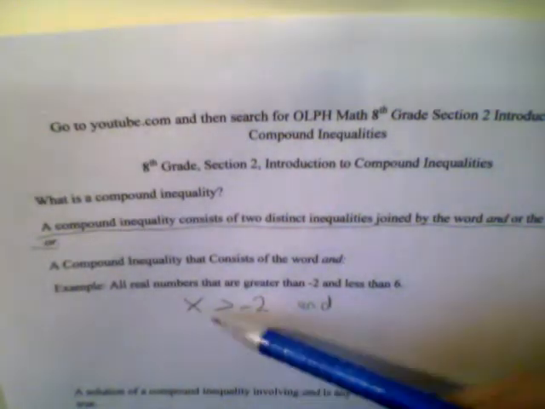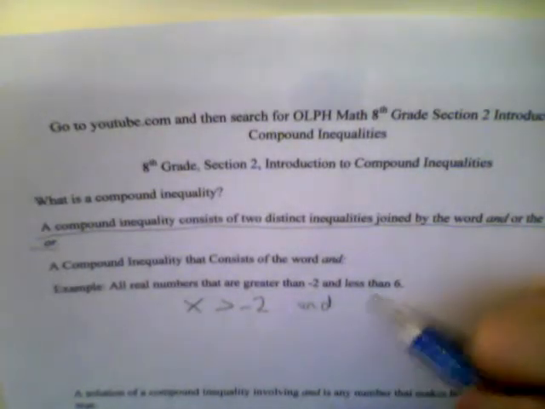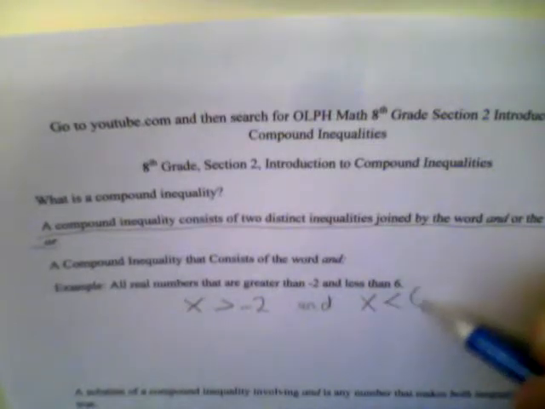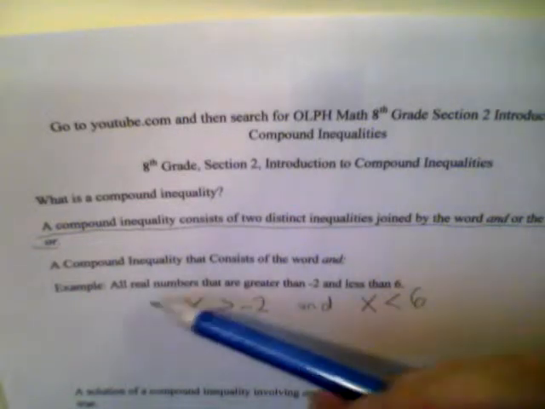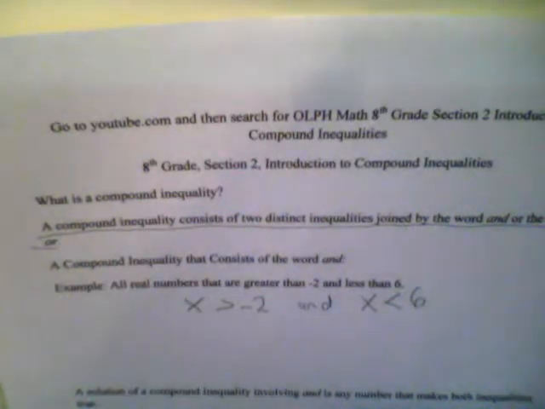One inequality is x is larger than -2, and my other inequality is x is less than 6. In this compound inequality, these are my two distinct inequalities.